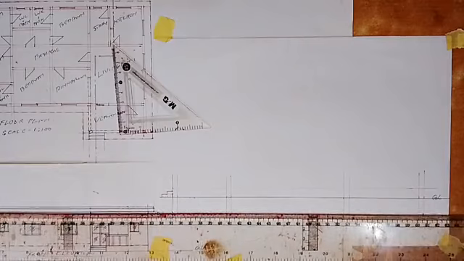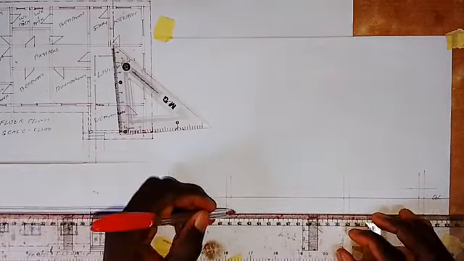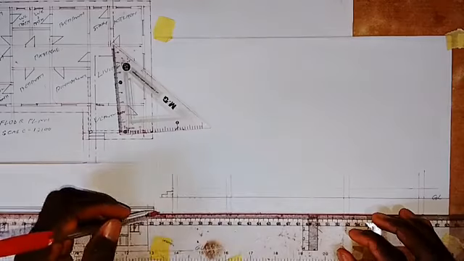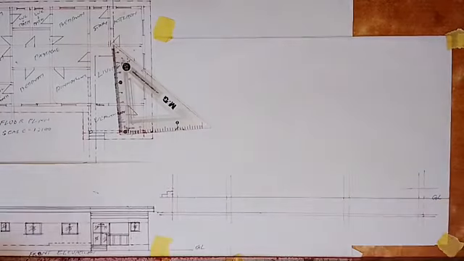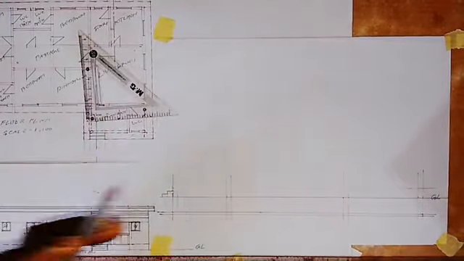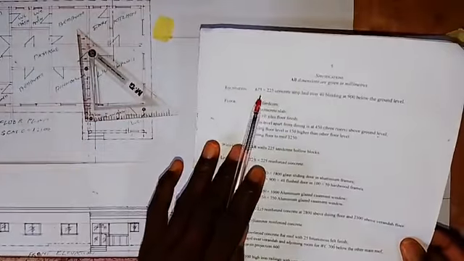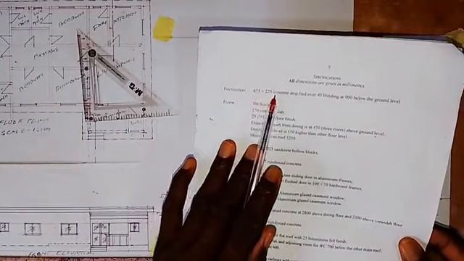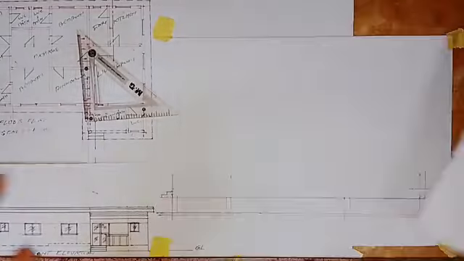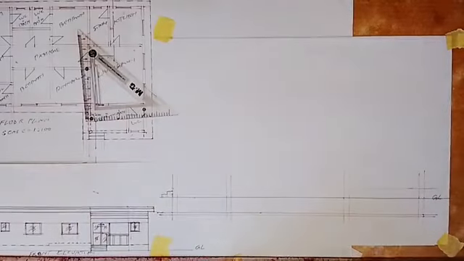Now the next thing that I'm going to do is move to the width of the foundation. The foundation footing is in rectangular form, so it has a length of 675 and width of 225. We start with that 225. 225 by 50 will give us 4.5, so we make it 5 millimeters.